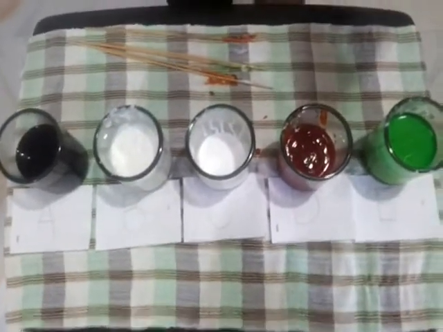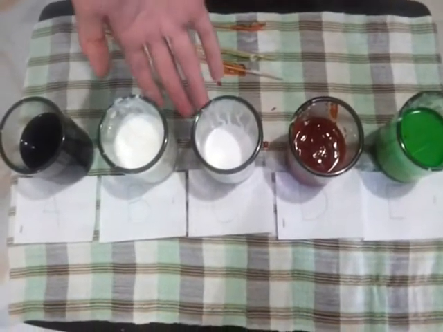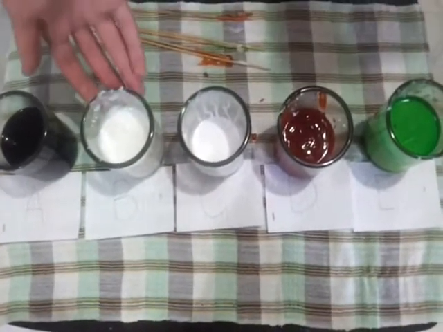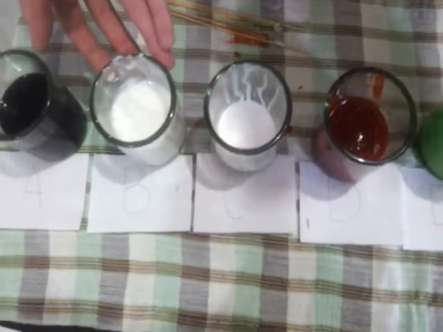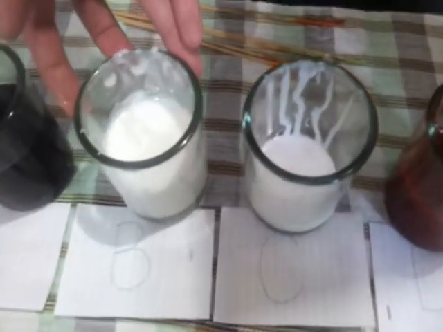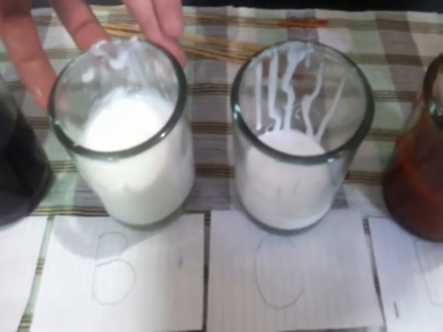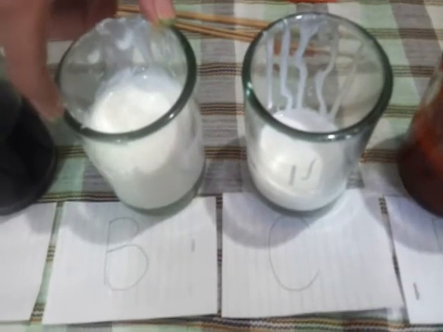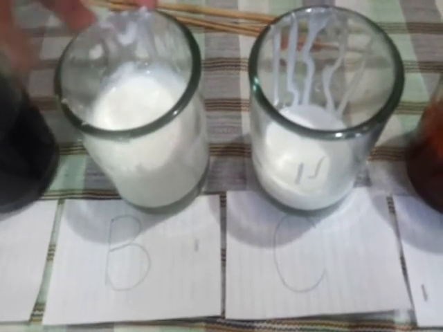There are two types of non-Newtonian fluids, the time-dependent and the time-independent fluids. On glass B, a thixotropic fluid, a time-dependent fluid. A thixotropic fluid displays a decrease in viscosity over time at a constant shear rate. This is one of the most common types of thixotropic fluid, which is a lotion.